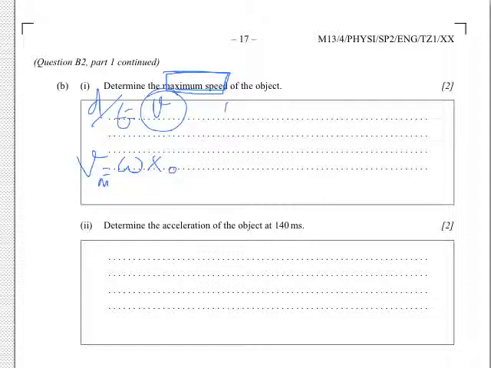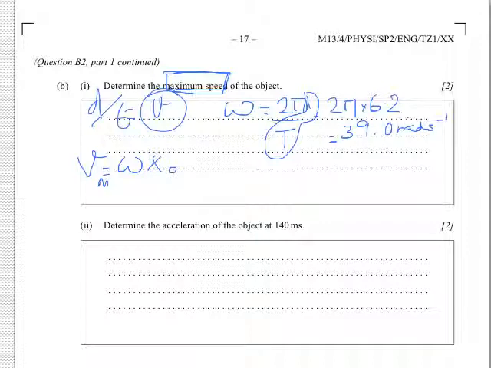Okay, so how do we find omega, or the angular velocity? The angular velocity is 2 pi over T, which is equal to 2 pi times the frequency. Actually, you can just use the previous answer because it's 1 over T. Okay, and that gives us an angular velocity of 39 radians per second.